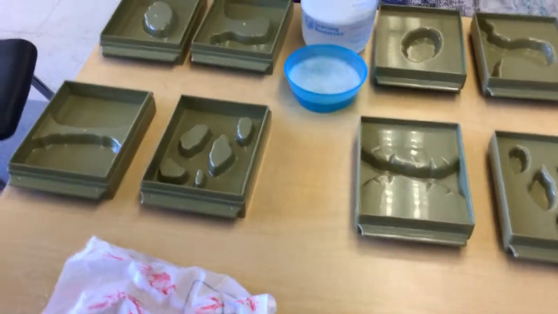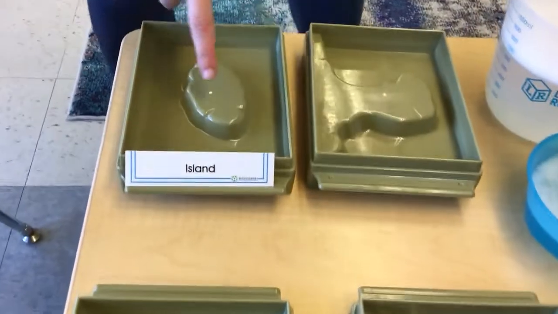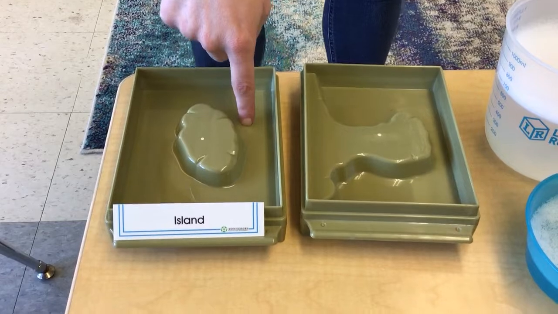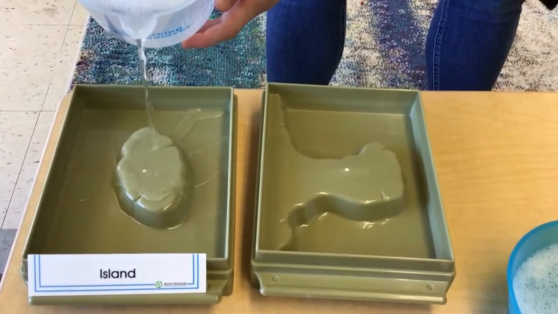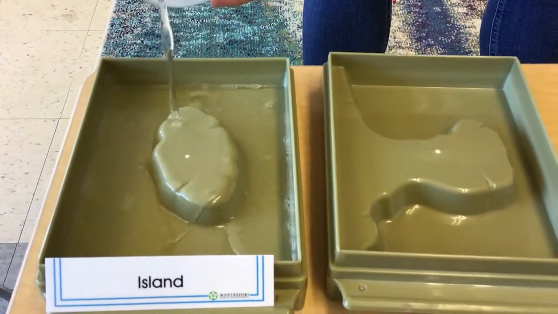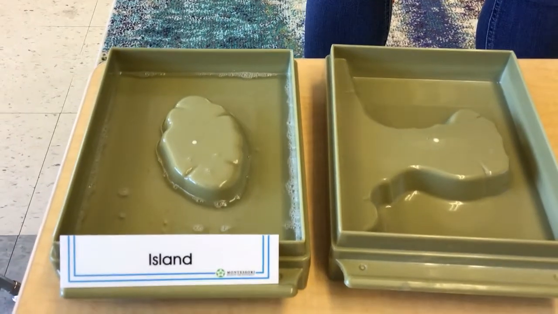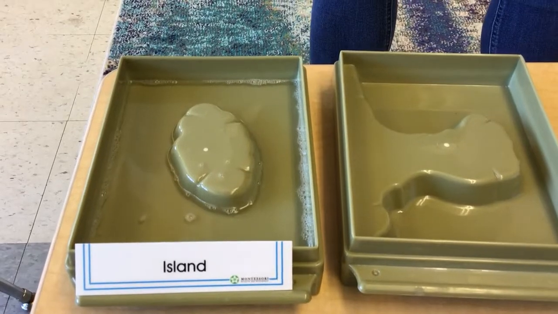Today, we have a material called the land and water forms that we're going to use to look at different ways that water accumulates. Okay? We're going to start over here. This is our island. An island is a body of land that is completely surrounded by water. And if I pour the water, even if I pour it right on top of that island, you're going to notice that the water travels down and accumulates around the island. Okay? It's surrounding it. It is. The island is completely surrounded by water.